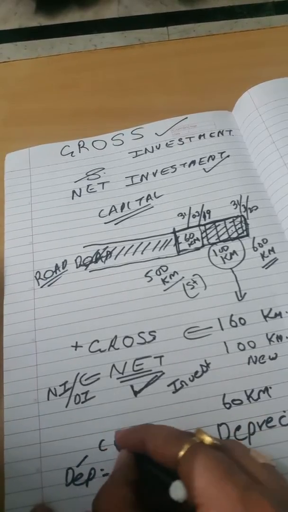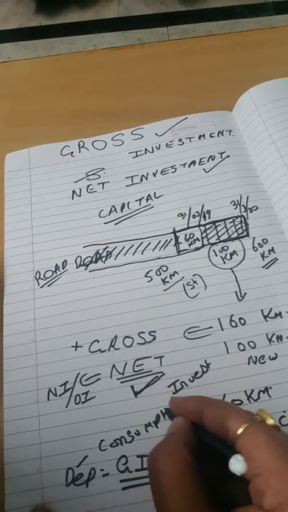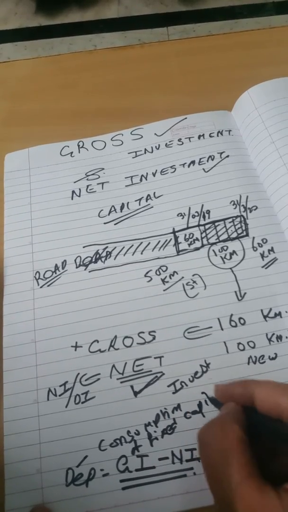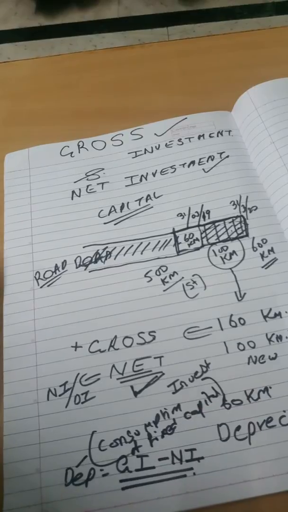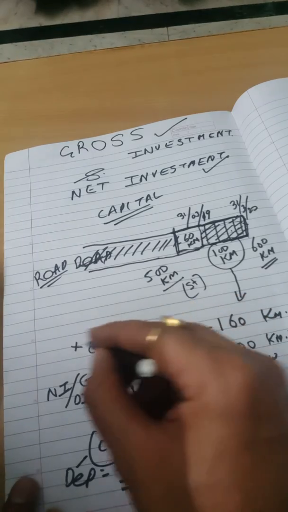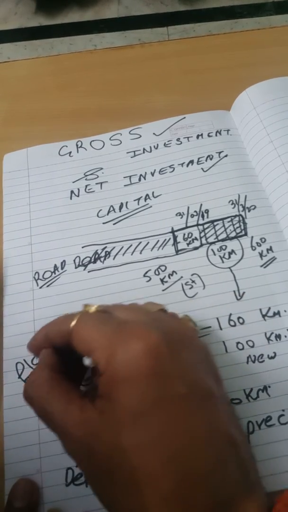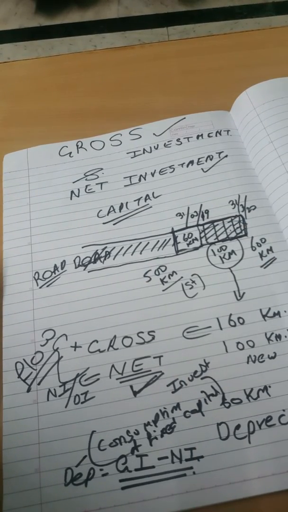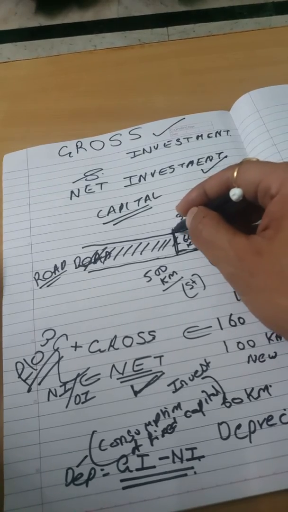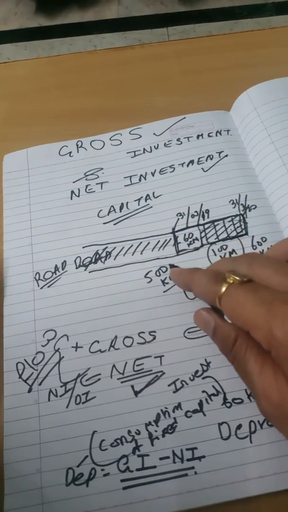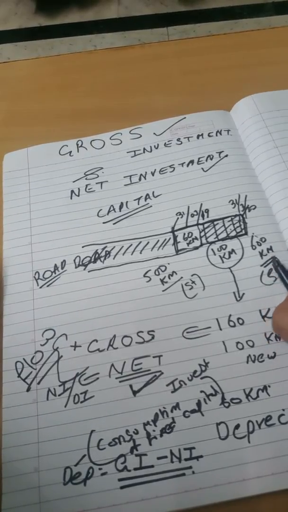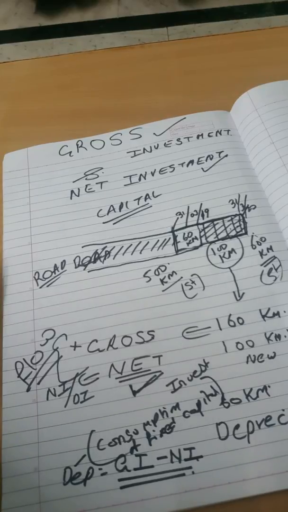Depreciation is also referred to as consumption of fixed capital. Now remember, both gross and net investments are flow variables, right? But the stock of capital on 31/3/19 and 31/3/20, 500 kilometer and 600 kilometer, are stock concepts. Am I clear? I hope all of you understood it.